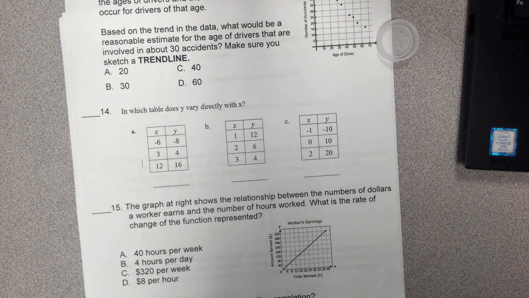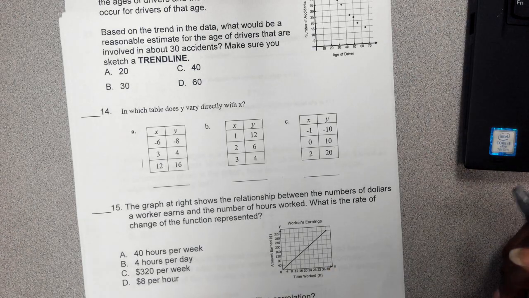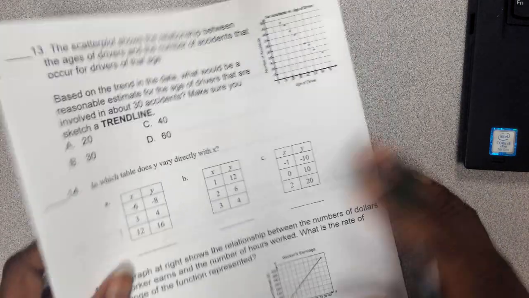If you're my kids, there's good news and there's bad news. So the good news is the test is really on Friday. The bad news is the test is on Friday. So I don't know. You figure it out.